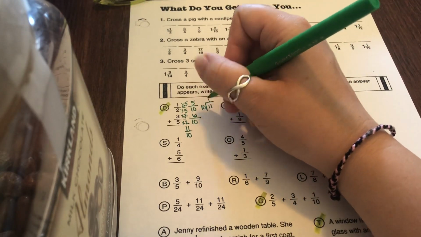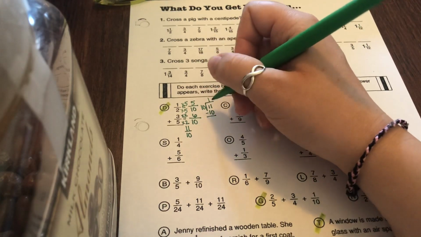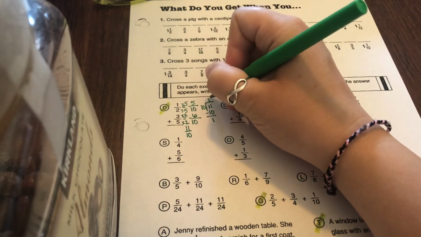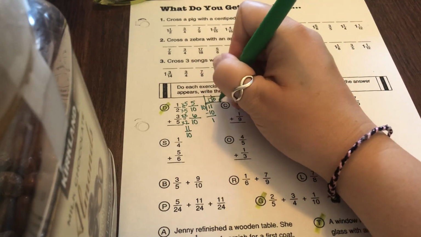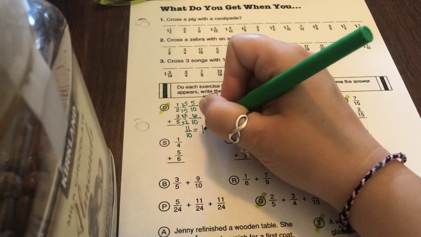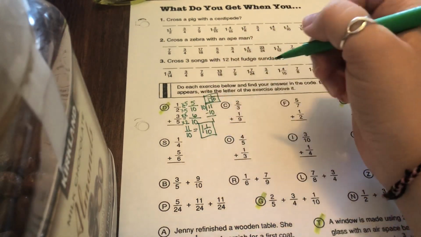So 1 times 10 is 10. When you subtract that, 11 minus 10 is 1. So then you put your remainder over what you divided by. So that means that 11/10 is the same as 1 and 1/10. I can't keep going because 1/10 can't reduce.